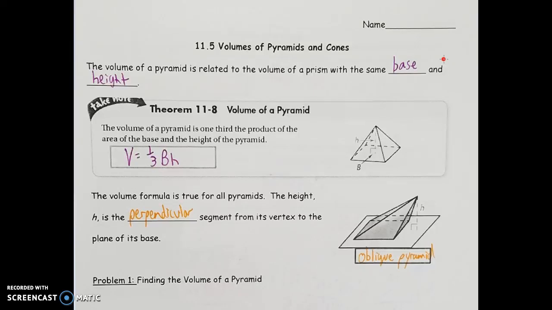We've already looked at pyramids and cones in 11.3 and found their surface areas. Now we're just shifting our focus a bit to volumes of the same shapes. So the volume of a pyramid is related to the volume of a prism that has both the same base and height. And the way that it's related is with our volume formula.